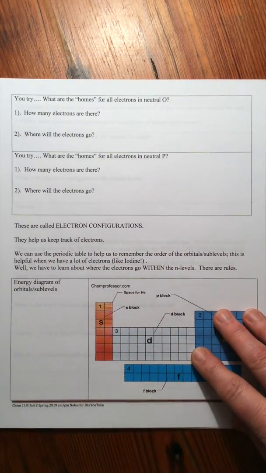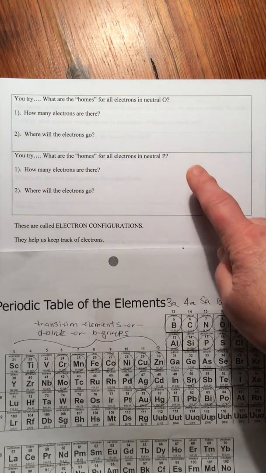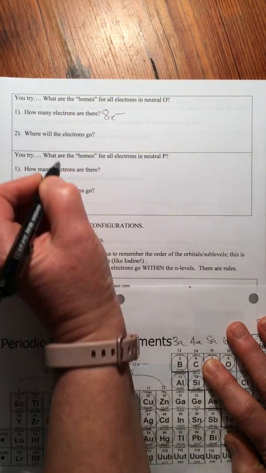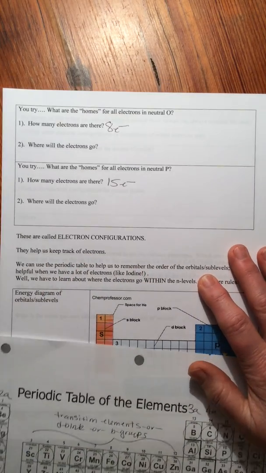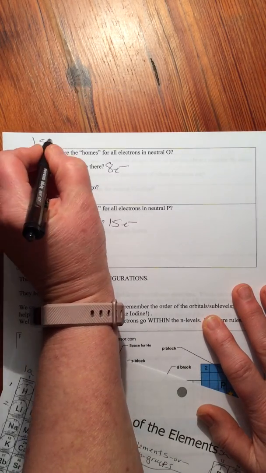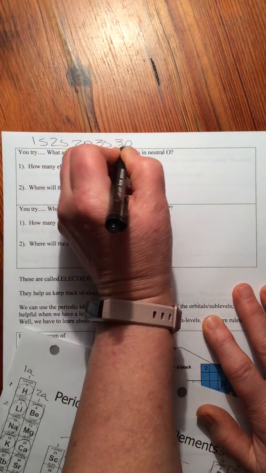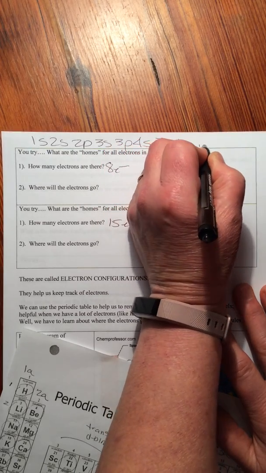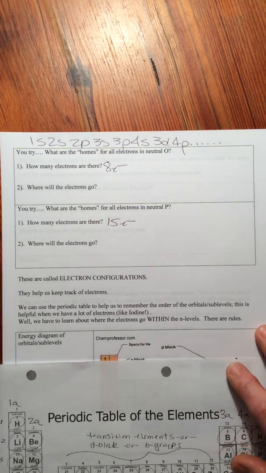Okay, oxygen. Oxygen has 8. Phosphorus has 15. So I'll rewrite 1s, 2s, 2p, 3s, 3p, 4s, 3d, 4p, and so forth. That's the order. It always goes in that order. It never changes.